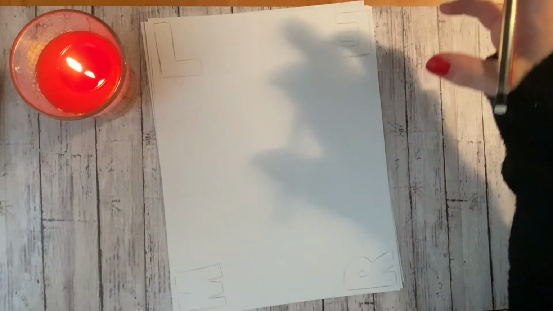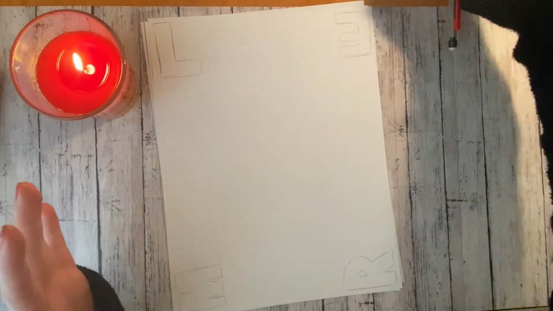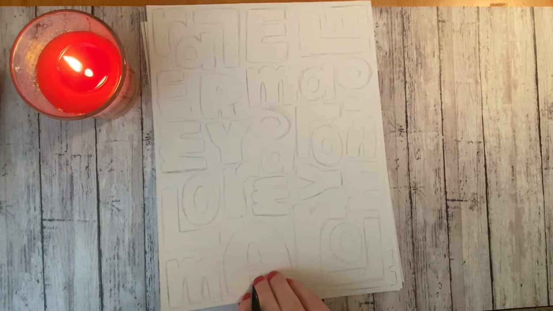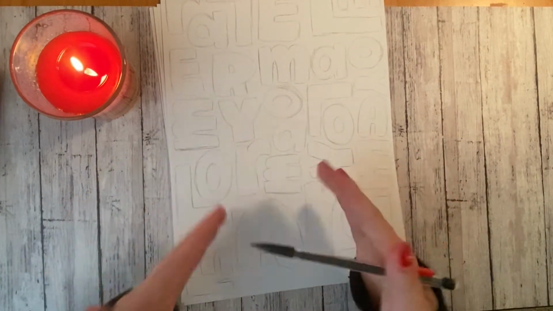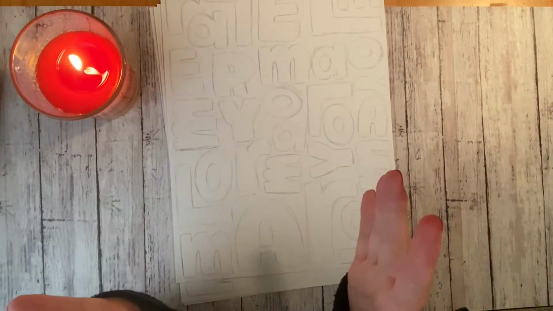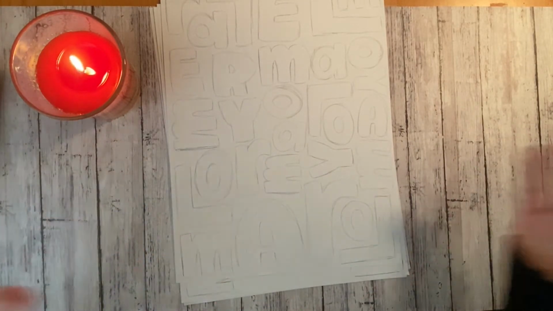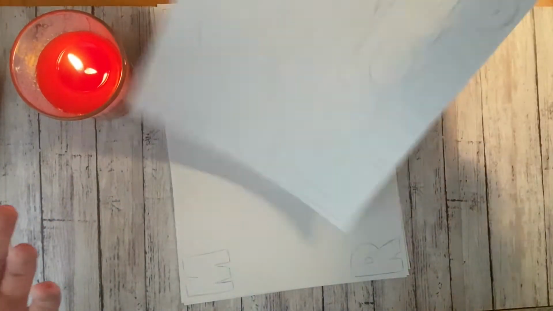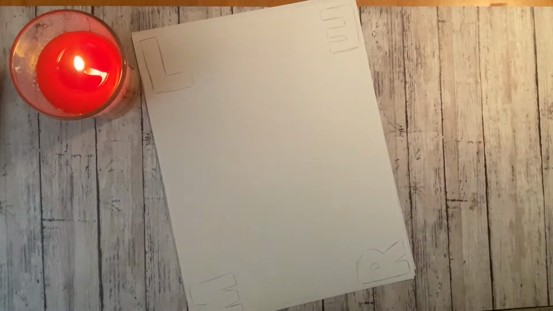So now I'm just going to slowly, gradually continue to fill them in. Another thing that will make your design interesting is to change the sizes of your letters. Make some of them really big, make some of them really small, shift them around, and just try to have a little bit of fun with it and be creative. So I'm going to go ahead and finish the rest of this sketch.